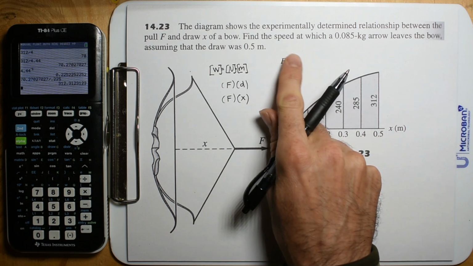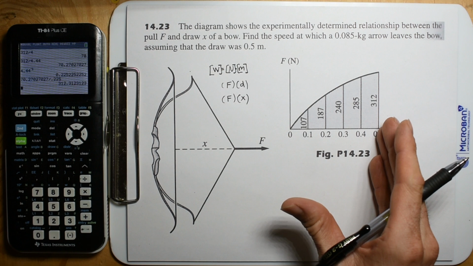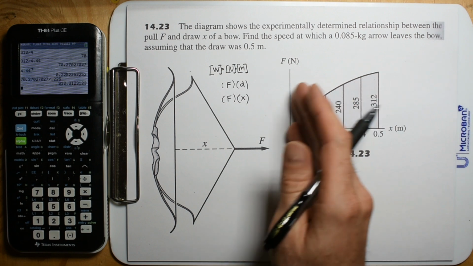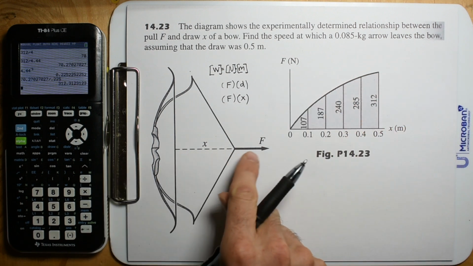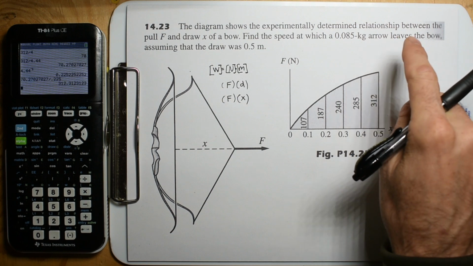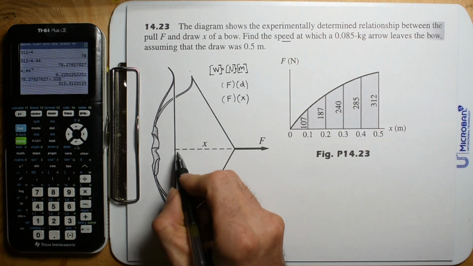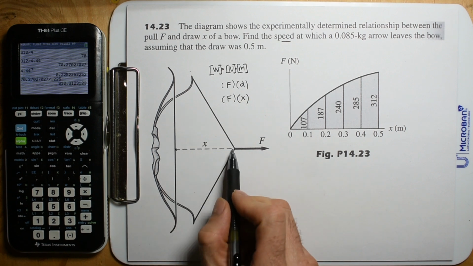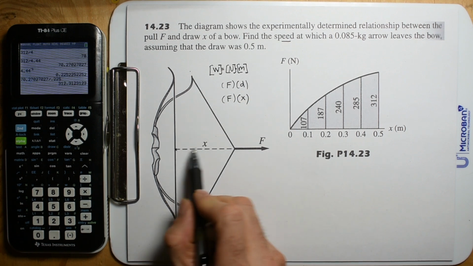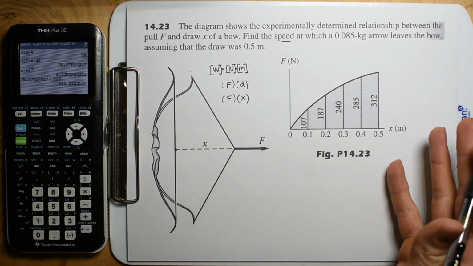Okay. And so the question is, you're going to release it, and you have all this force pushing that arrow in that direction. And what's the question? Find the speed. Sweet. So now we just want to find the velocity once it leaves. The second the arrow gets to here, this string doesn't do anything anymore.